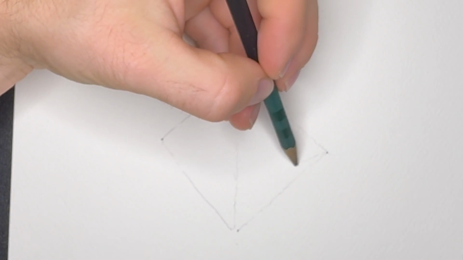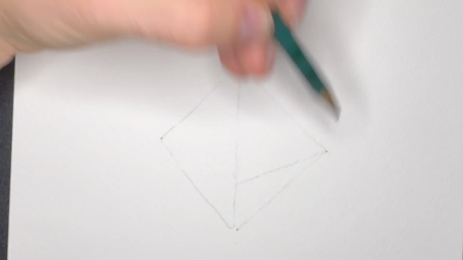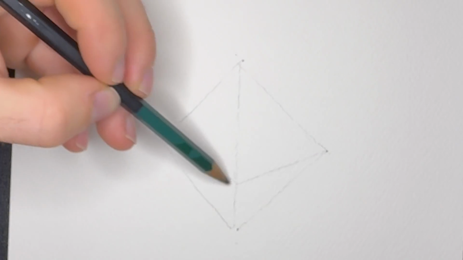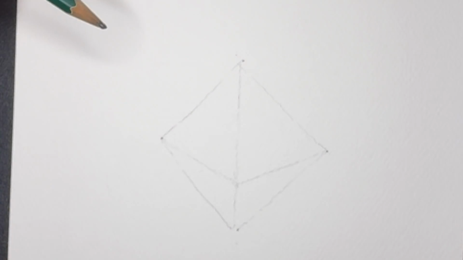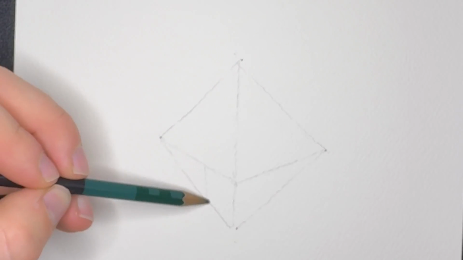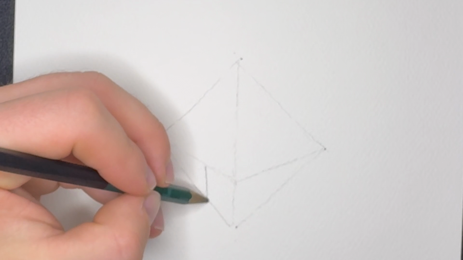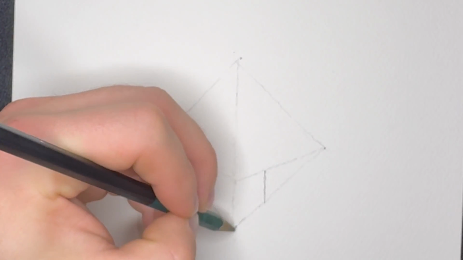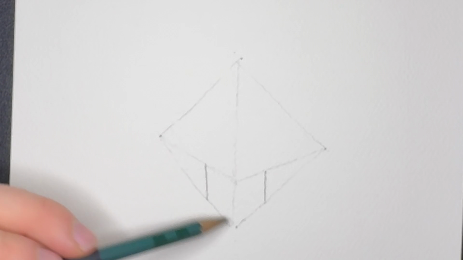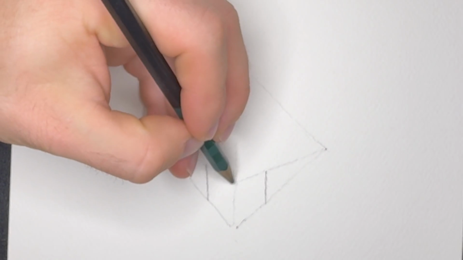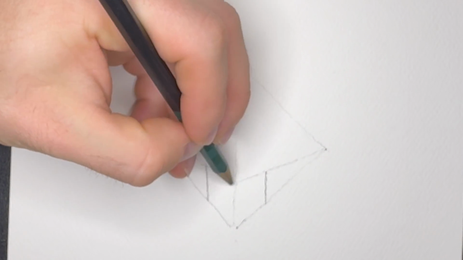And then let's draw 2 more lines here, about 1/3 of the way up that middle line. Now we can draw 2 vertical lines. Again, about 1/3 of the way up each left and right side line. That's creating the sides of our cabin.